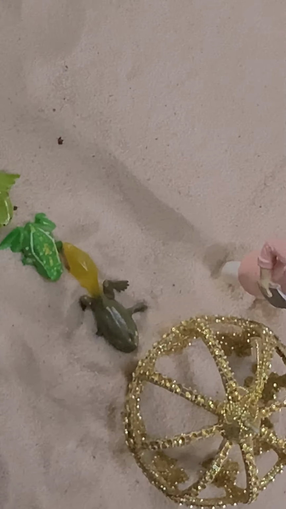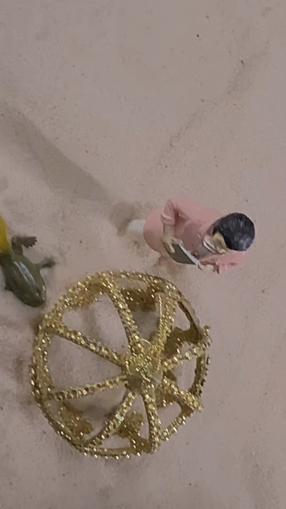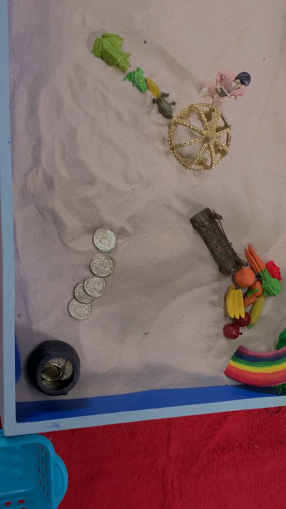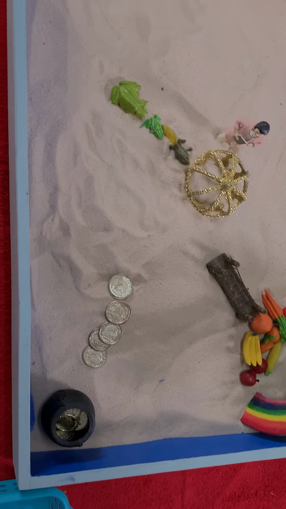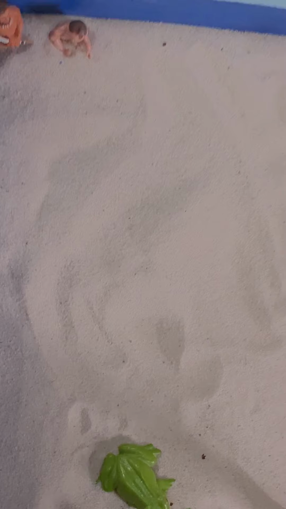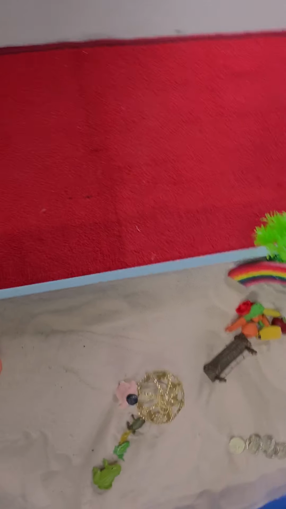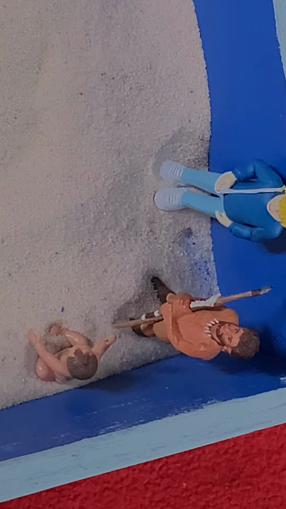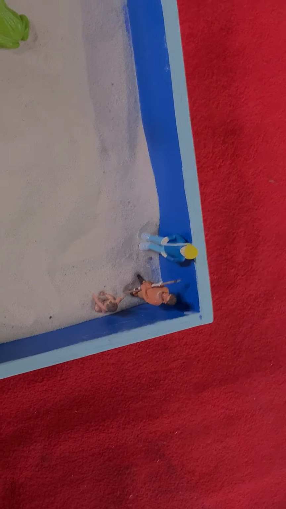So there we have 3 frogs, tadpole, a crown, a lady, looks like maybe a doctor or nurse. In that corner we have the tree with a bridge and the fruit and veg. Here we have a set of coins, or a pot with golden coins, and here, let's just move to the other side. We have a lady, a baby, and it looks like a caveman.